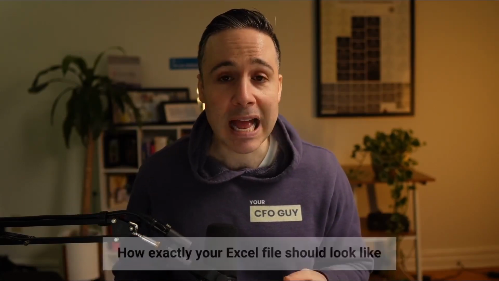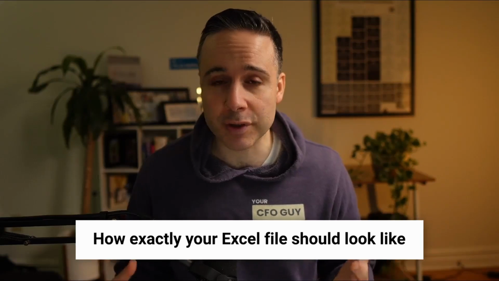In this section, we're going to be going over financial modeling fundamentals that you need to keep in mind as you build out your most complex and detailed financial models. Starting with how exactly your Excel file should look.